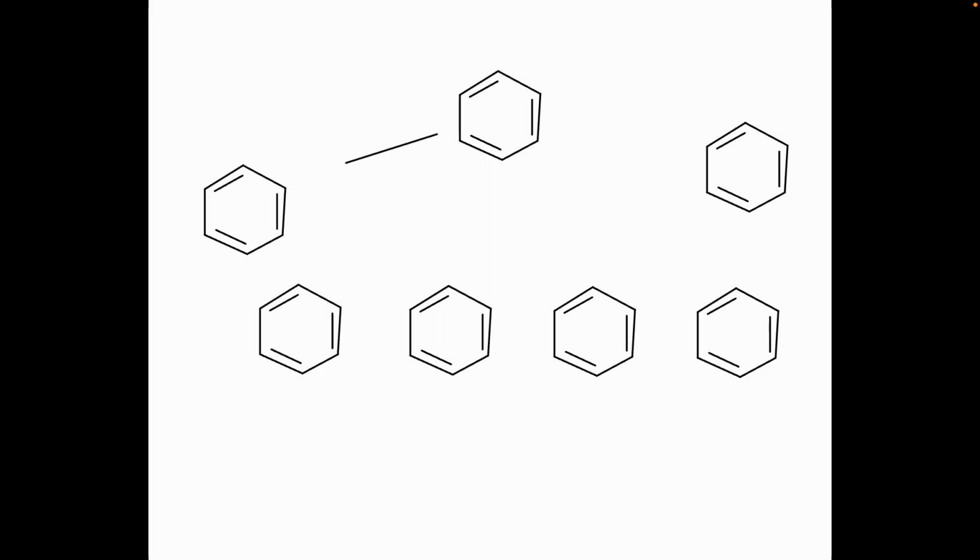If we wanted to put a bromine on the ring, use Br2, and that catalyst, either iron or aluminum tribromide. Same thing with chlorine on our ring, very similar. Again, using that catalyst.